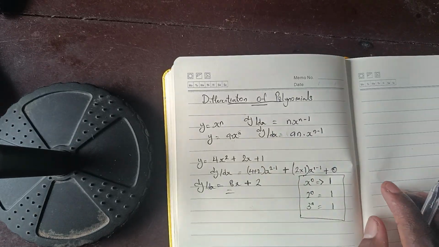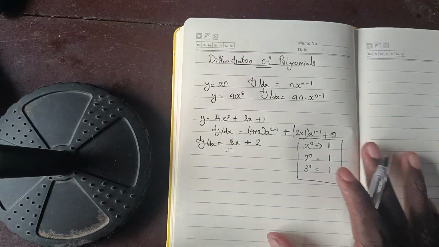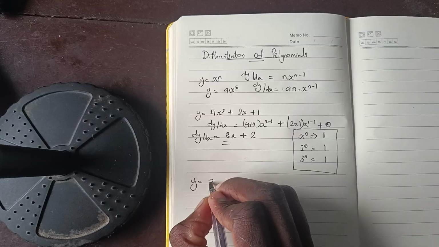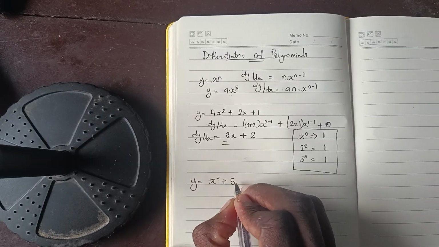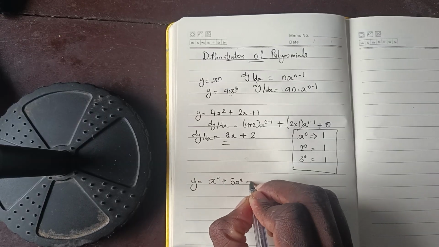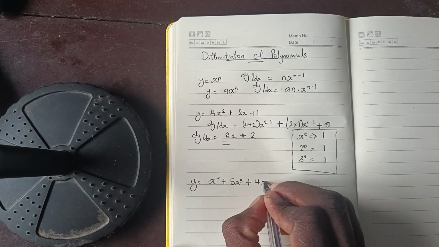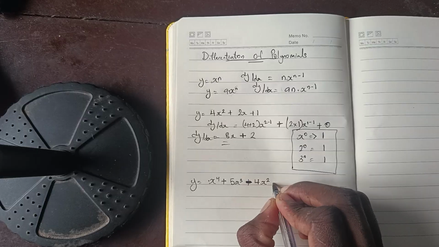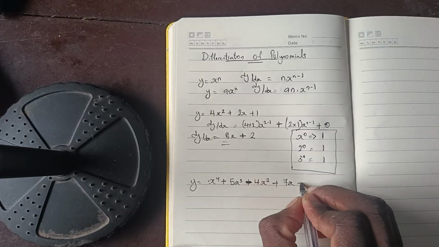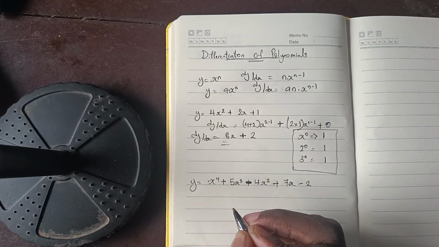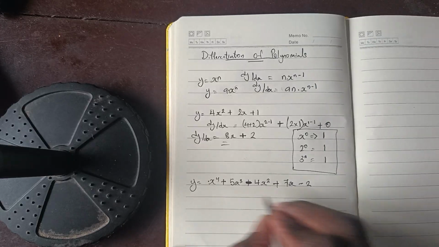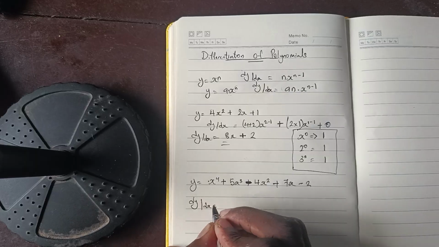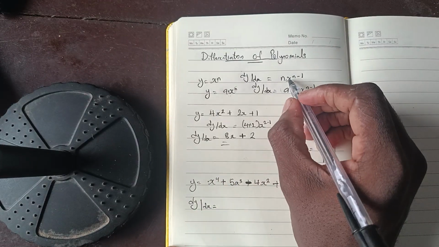So that is that. So now we're going to our question for the day, where we have y equals x raised to power 4 plus 5x cubed minus 4x squared plus 7x minus 2. You have to solve for dy over dx. Now this is the main question for polynomial. We have dy over dx equals, remember these principles, this is it.